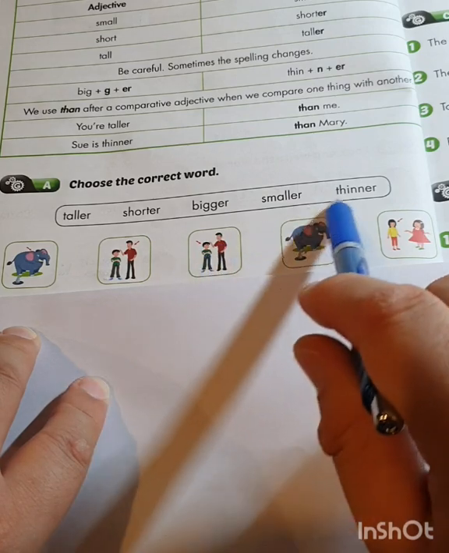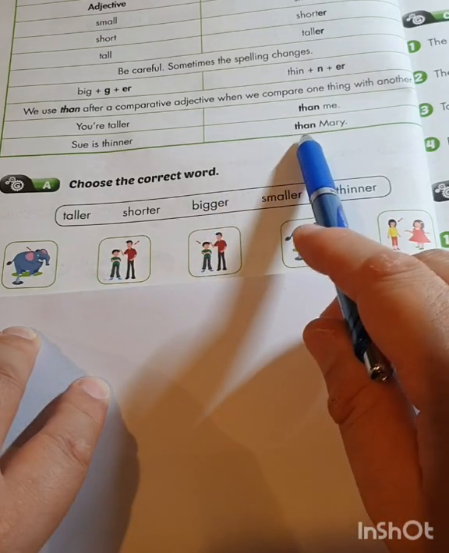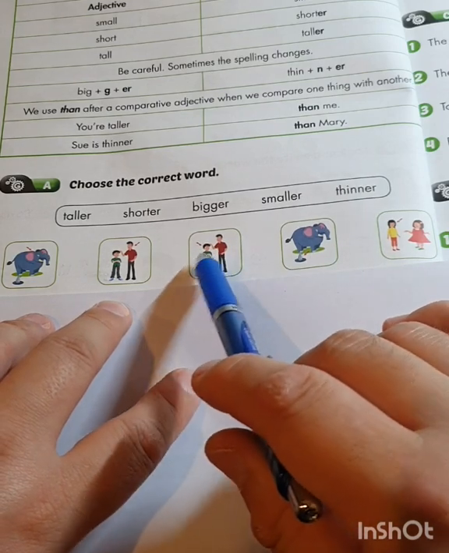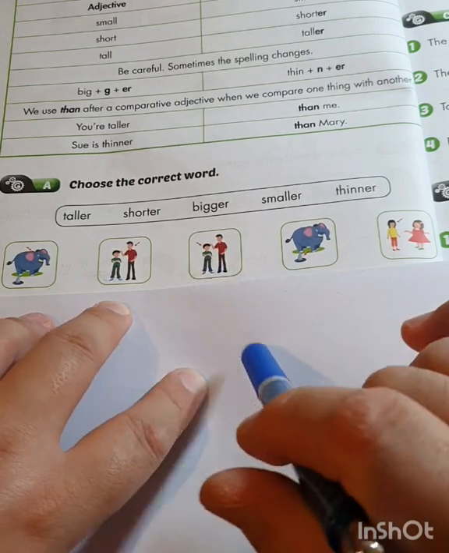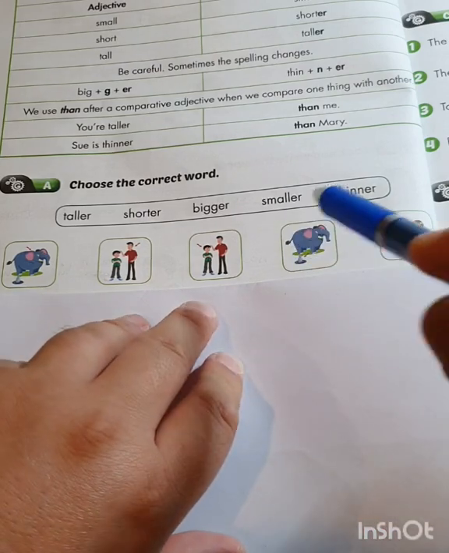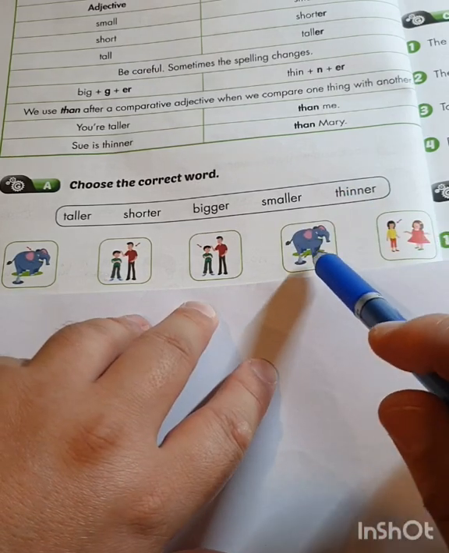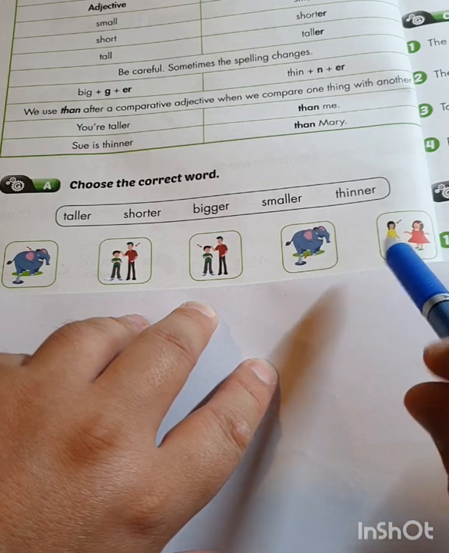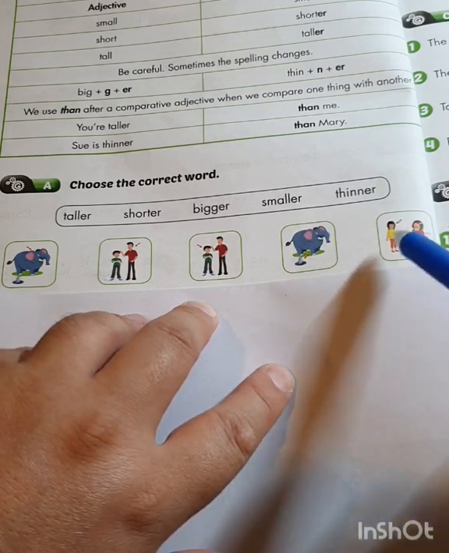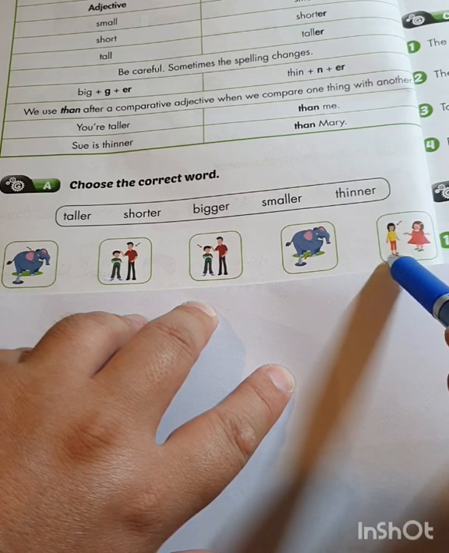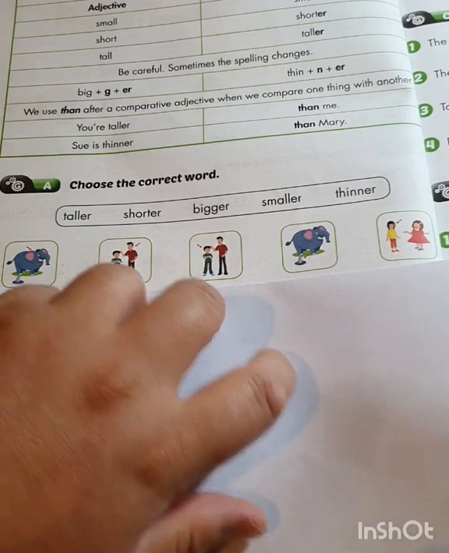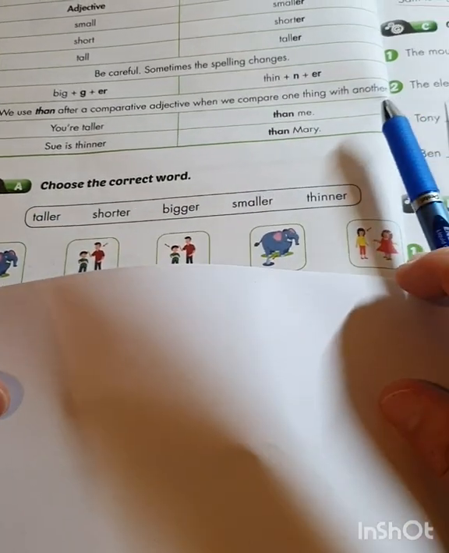So you just write the word. You don't write than. Just the word. And then number 3, the small arrow pointing to the boy. Number 4, the arrow is pointing to the mouse now. And number 5, pardon me, the arrow is pointing to the girl to the left. Okay? Good.